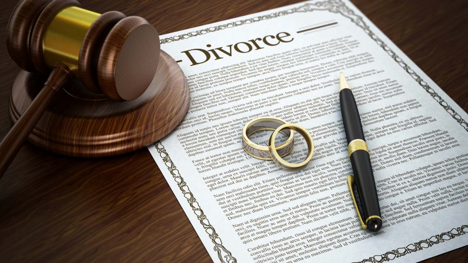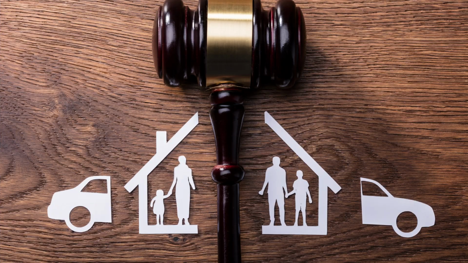Step 1. Understand the grounds for dissolution. In Florida, a dissolution of marriage, which is the term used for divorce, can be granted on the basis of either no-fault or fault grounds. The most common ground is irretrievable breakdown of the marriage, which is a no-fault reason. This means that you don't need to prove that either party is at fault for the divorce. In cases with dependent children, the focus remains on the well-being of the children and their best interests.